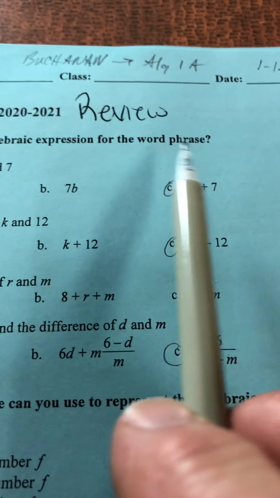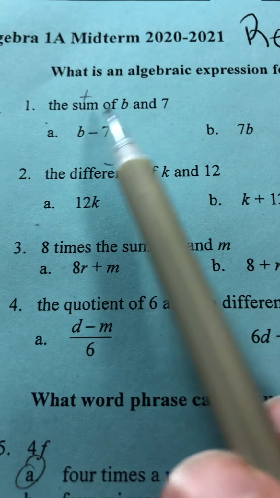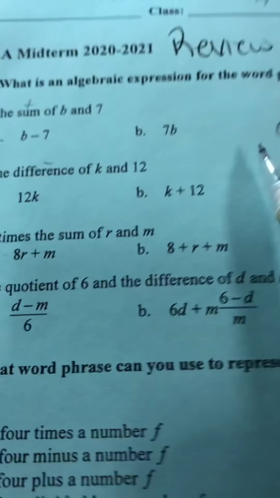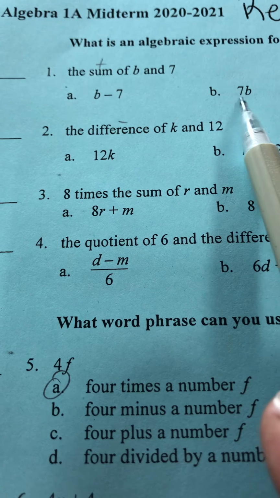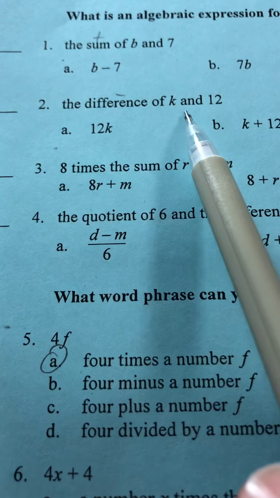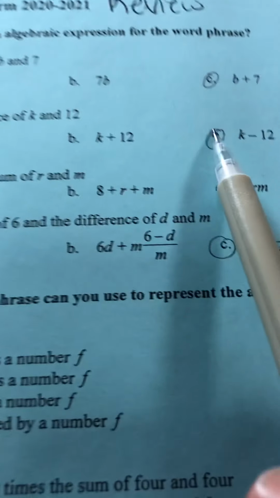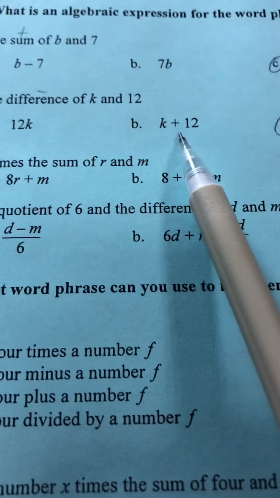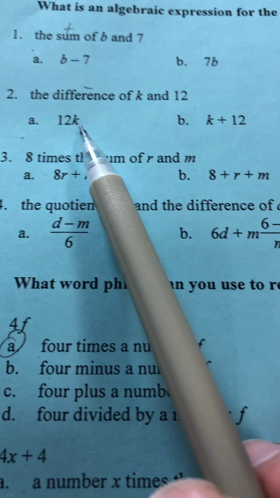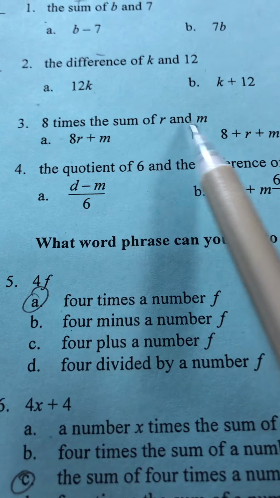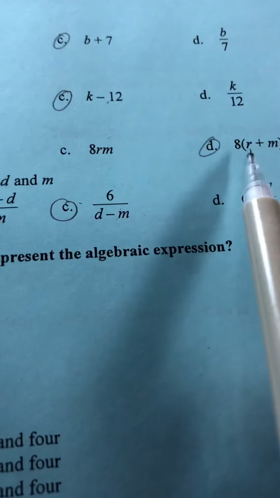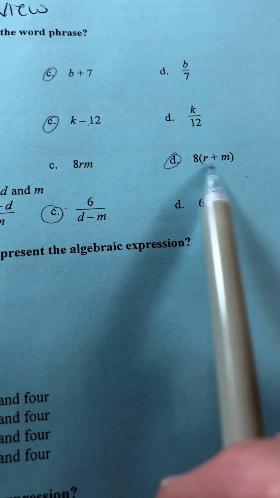What is the algebraic expression for the word phrase? The sum of b and 7, that would be adding, so that would be C. This would be the difference, and this would be multiply. Number 2, the difference of k and 12. Difference is subtraction. This would be the sum, or adding. This would be the product, or multiplying. Number 3, 8 times the sum of r and m. R plus m, I'm going to have adding, and 8 is going to be times that addition, so that's going to be D.